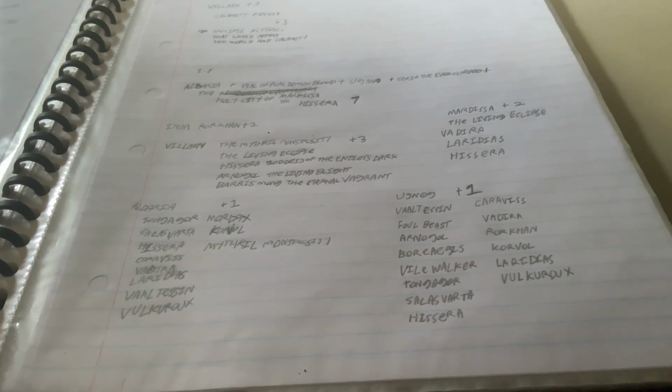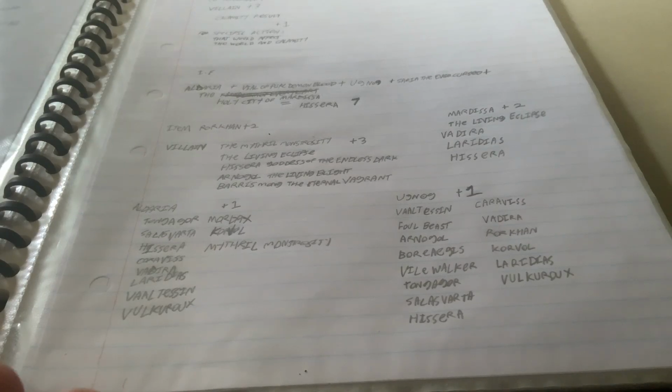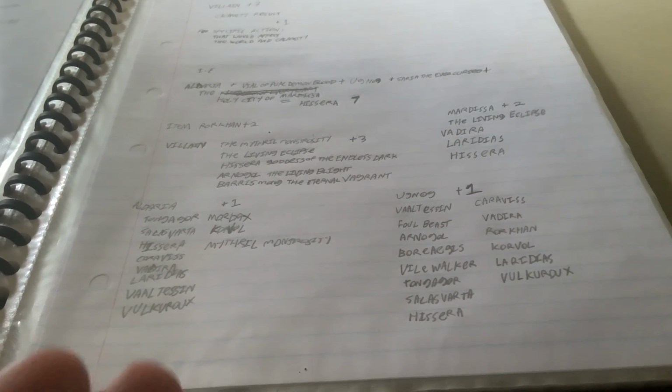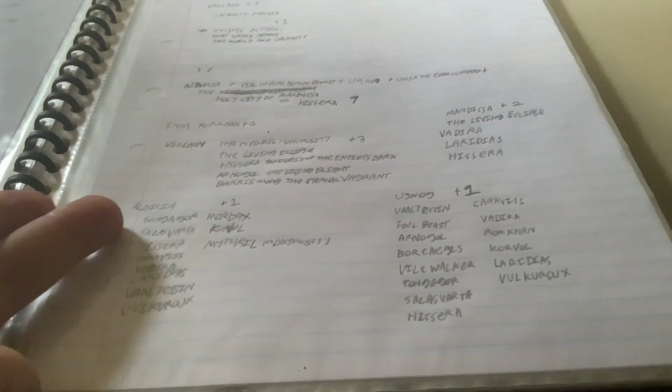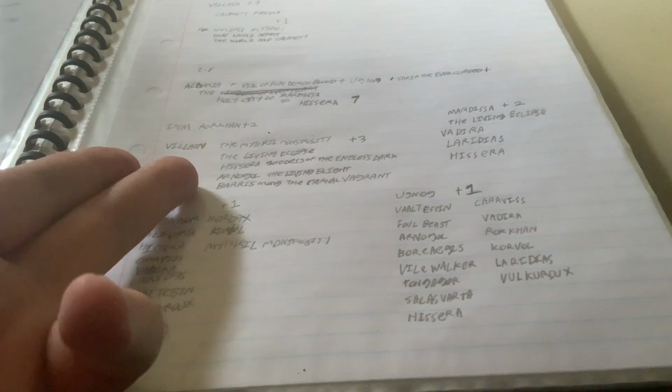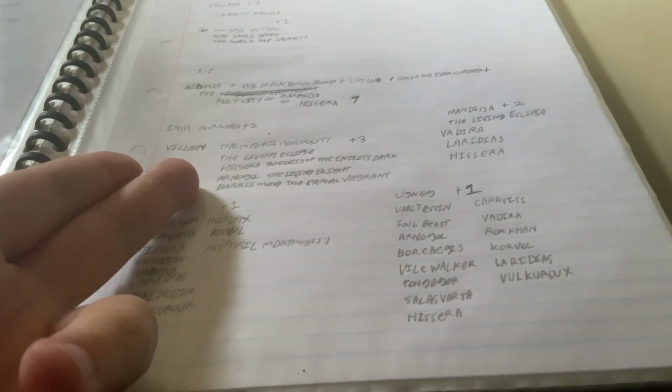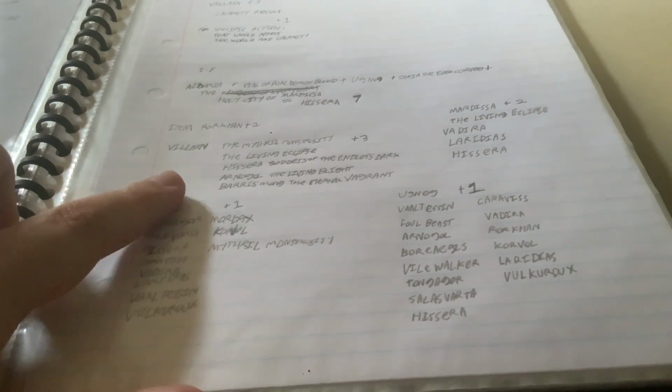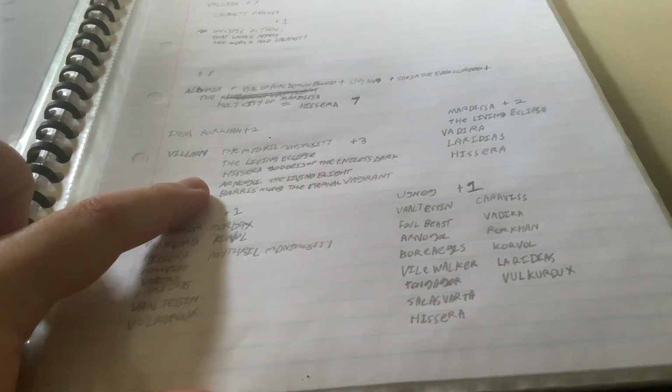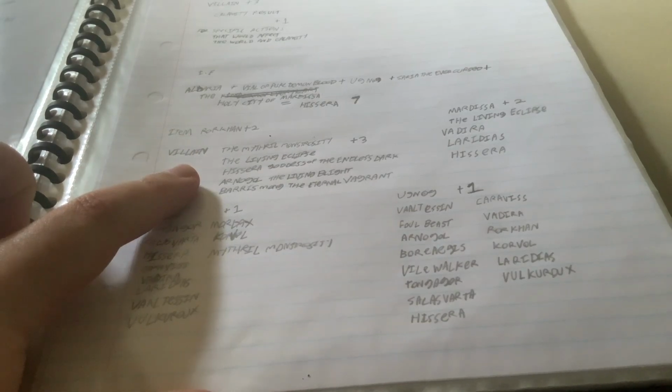So for example, Aldaria is connected to different villains, so is Ugnog. The city is involved as well. See, Aldaria, Ugnog, there's the city. The villain has the highest modifier for the plot, but it doesn't mean they're exact.